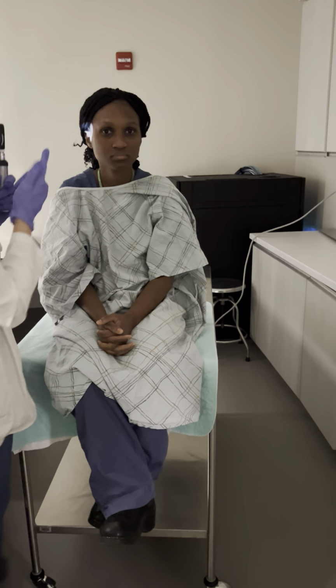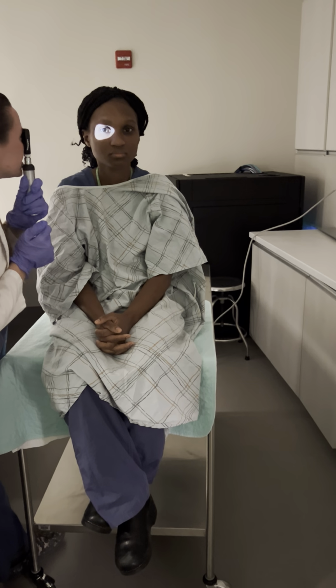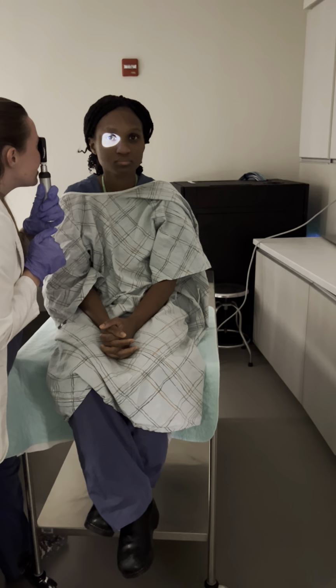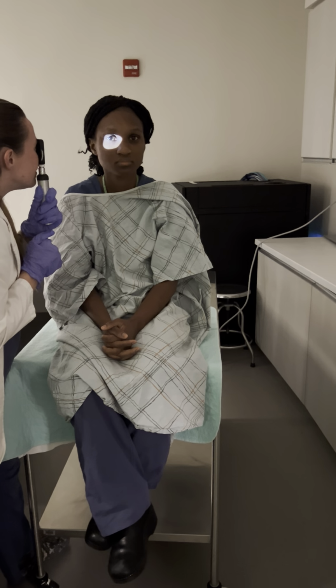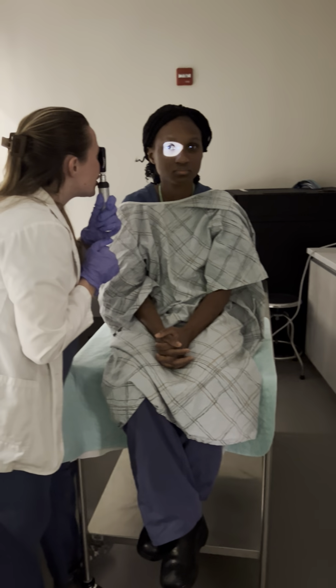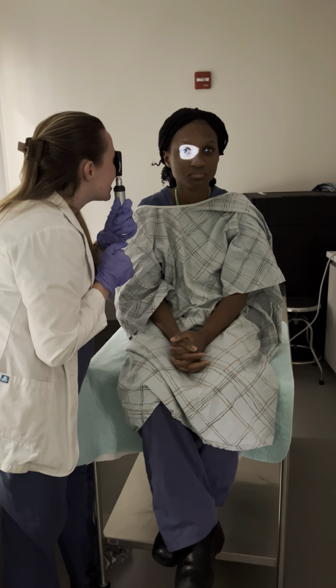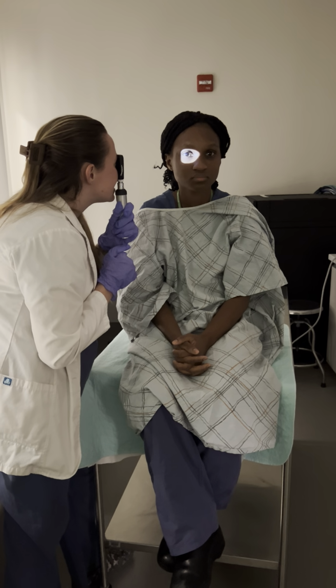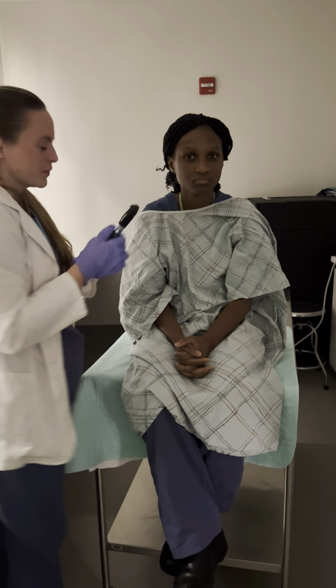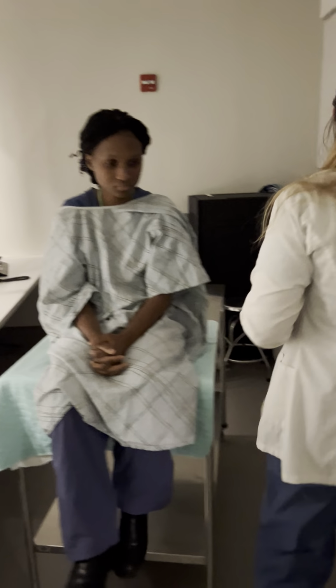Moving on to the right eye, doing the same thing. Left hand, right eye. 15 inches away, 15-degree angle. Red reflex is observed. The optic disc is a yellow-orange hue. The artery and the vein are crossing. There's no papilledema, there's no opacities, and there's no macular lesions. Great. Moving on, we're going to put the lights on.